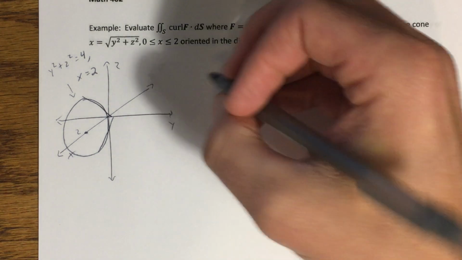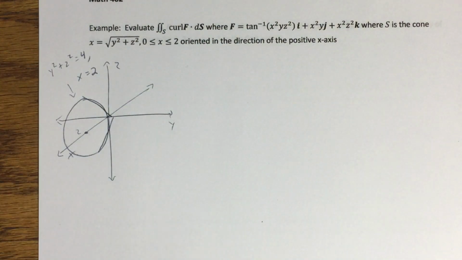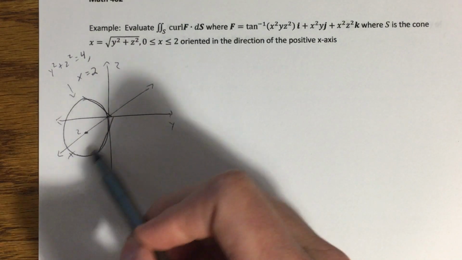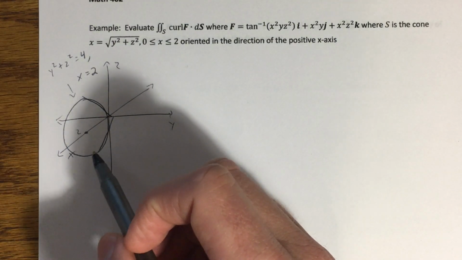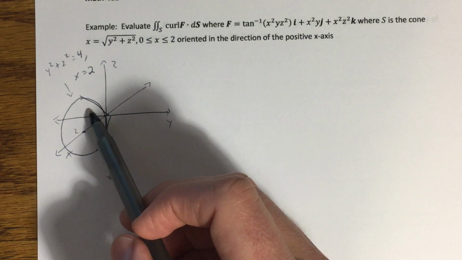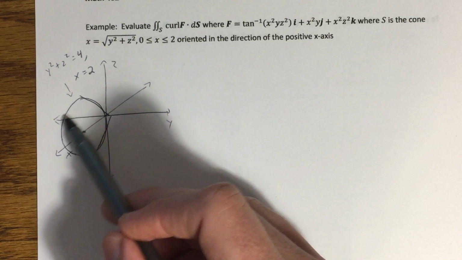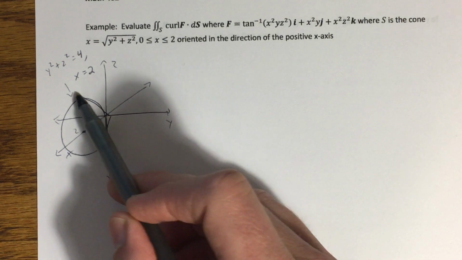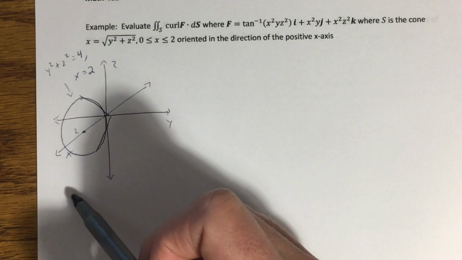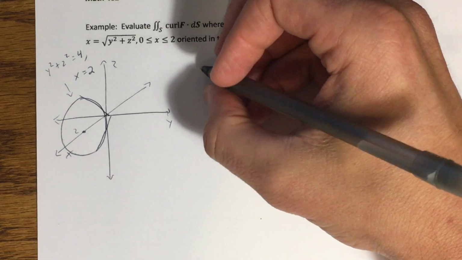Okay, so we need a parametrization for this curve. Now this curve is what's acting as that boundary for our surface. And notice the cone does not contain the base here. It's just the outside. I don't know what you would call that, the slanted part of the cone. So let's start with the parametrization.